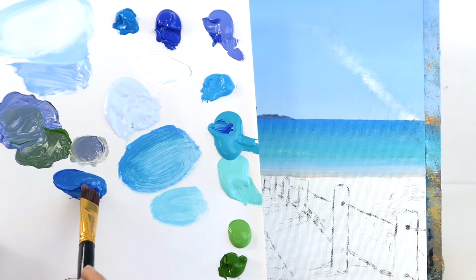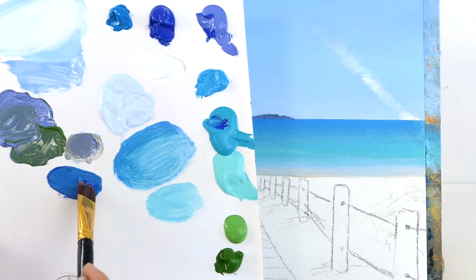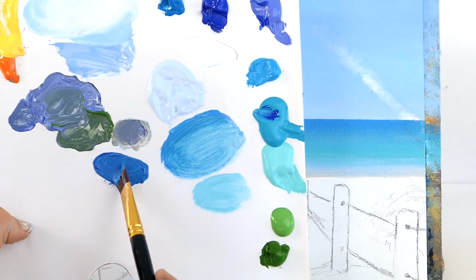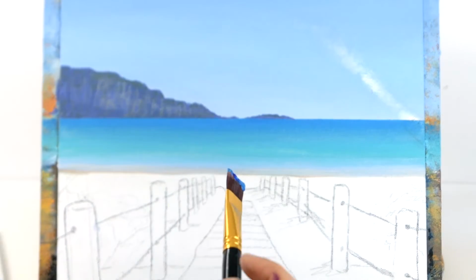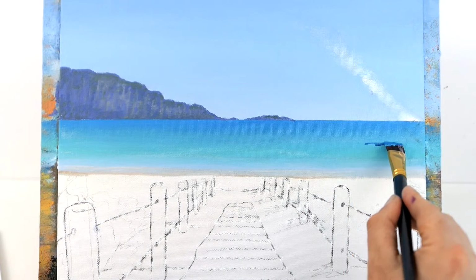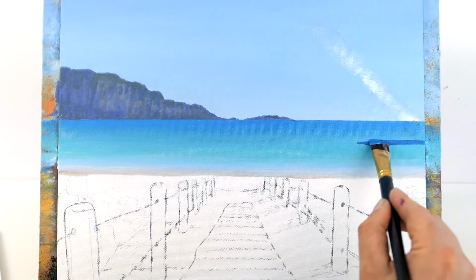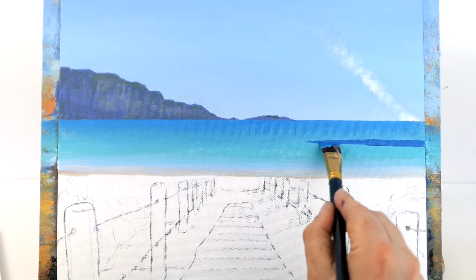And we're going to create a wave. So we're going to learn how to paint a wave. I'm going to use a flat brush, because flat brushes are much easier for painting a straight line. So we're going to combine turquoise and cobalt blue. And I'm going to use the outer edge of this flat brush, and try to create sort of a straight line going across.